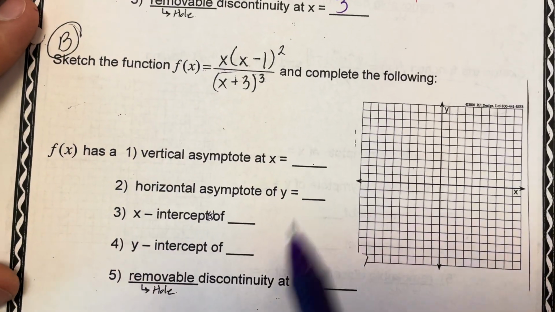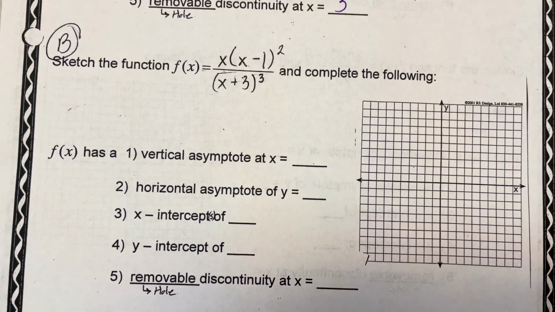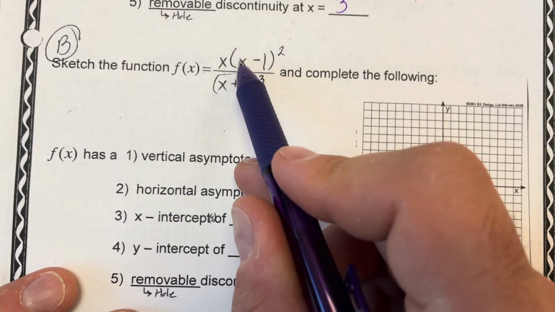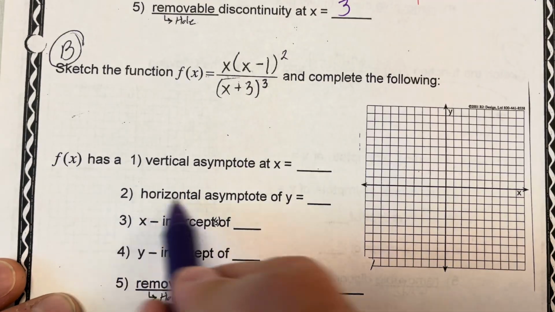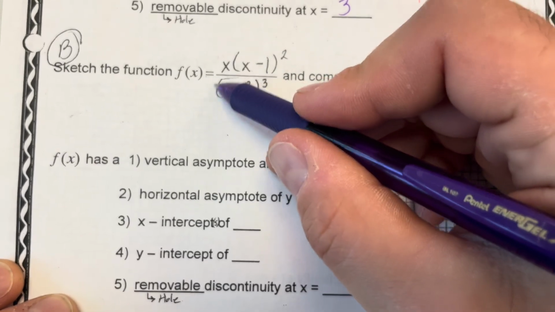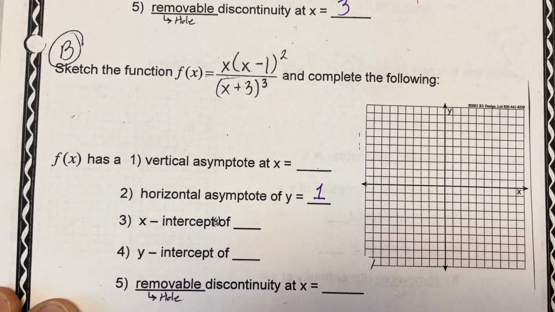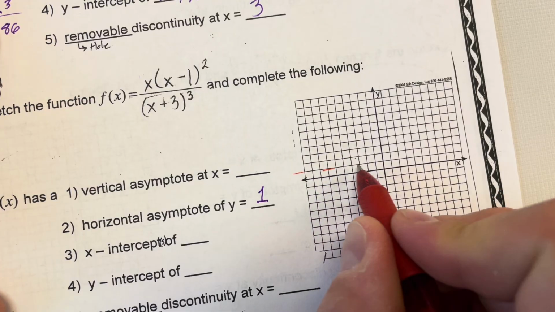Right, we just went over the A problem. Let's go over the B problem. Looking at this, let's look at the degree. We've got a degree 3 down here, and then here we've got degree 2 and then another one. These are equal degree, which means the horizontal asymptote is going to be the ratio of the coefficients. Again, we've got a 1 and a 1 out in front, so it's going to be at y equals 1, just like the last one. That's going to be our horizontal asymptote.